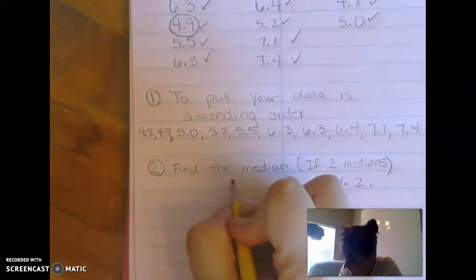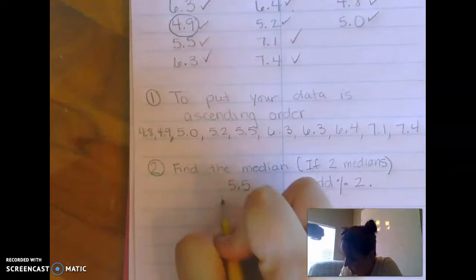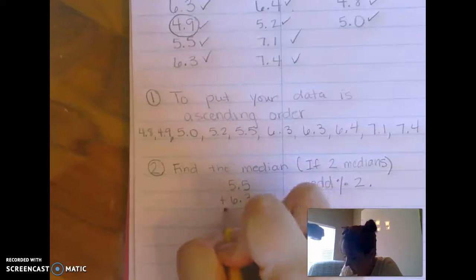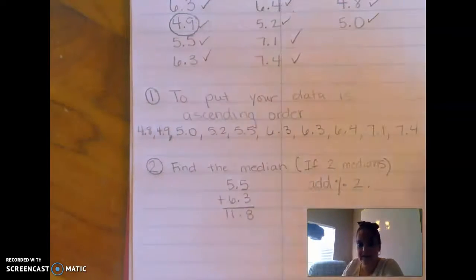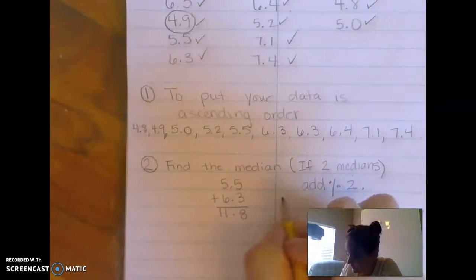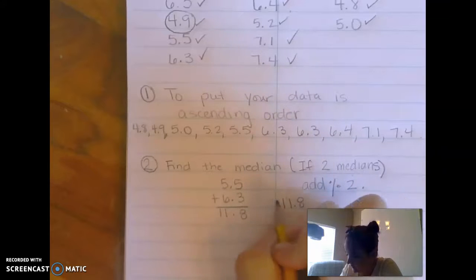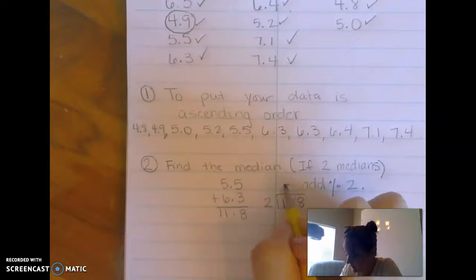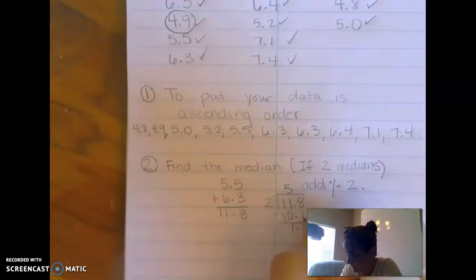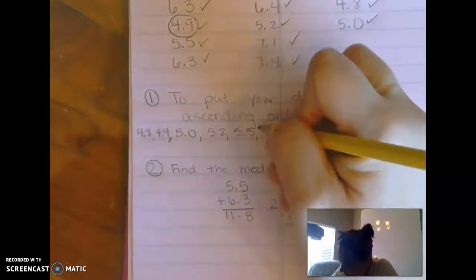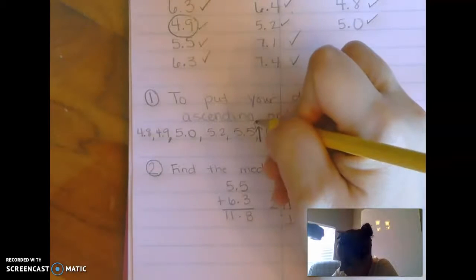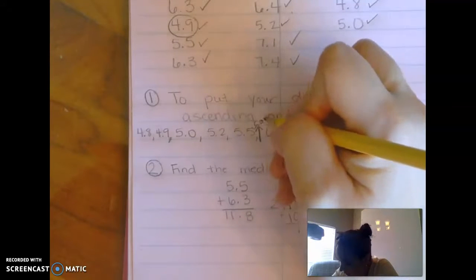So I'm going to add 5 and 5/10 and 6 and 3/10, 11 and 8/10, and then my second step is to divide that by 2. So 5 and 9/10. I like to put a little arrow right here and put 5 and 9/10.